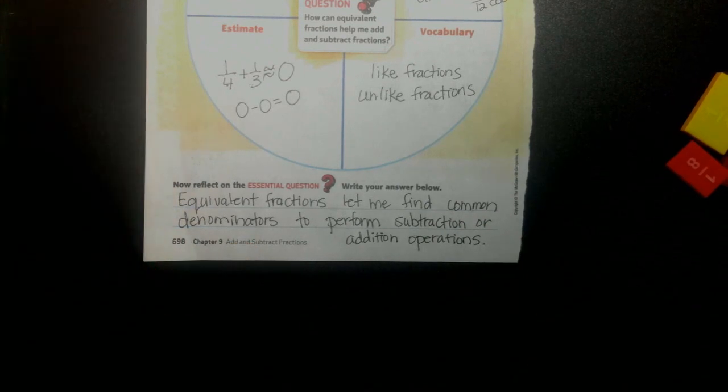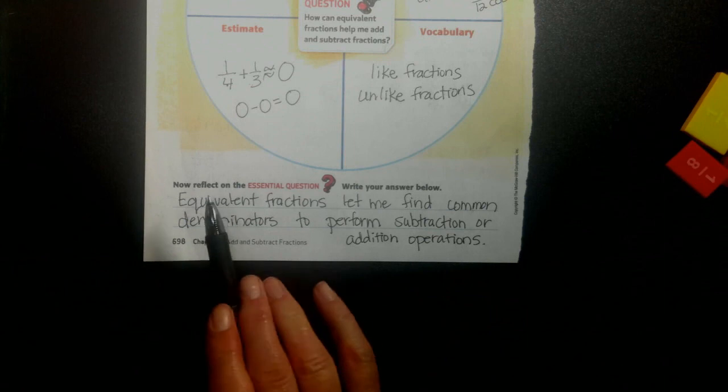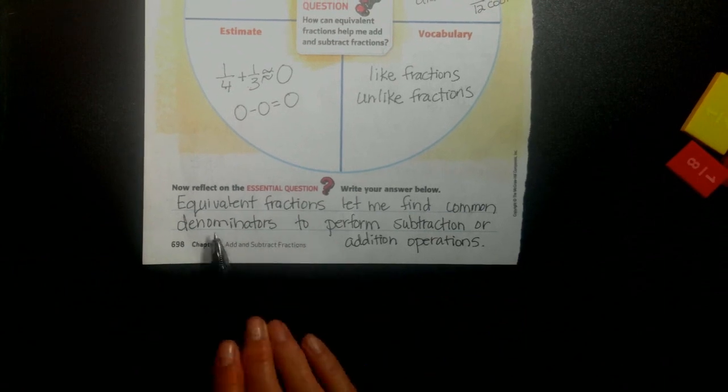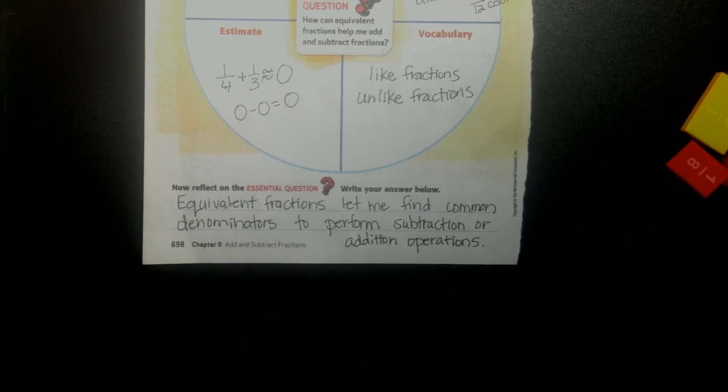Right, if I want to do addition or subtraction, I need to find an equivalent fraction so that my denominators are alike so I can do my math.